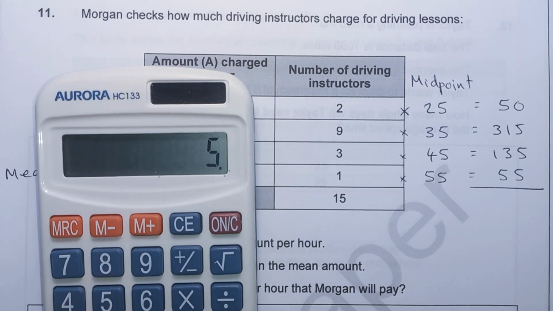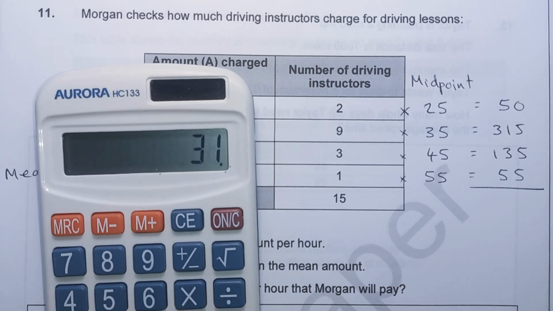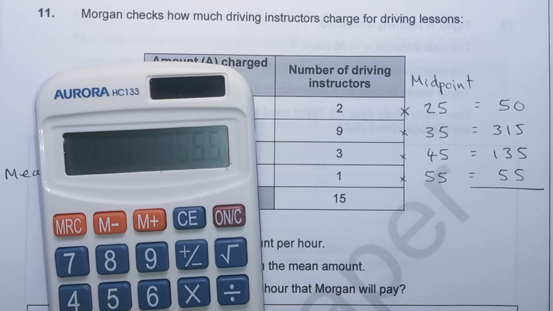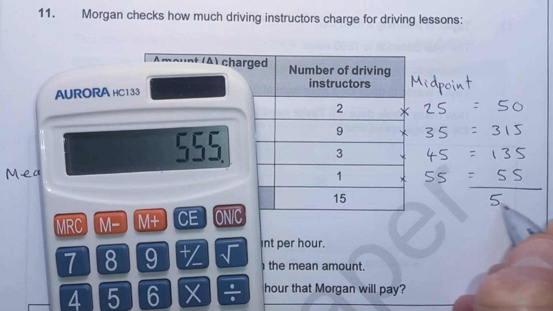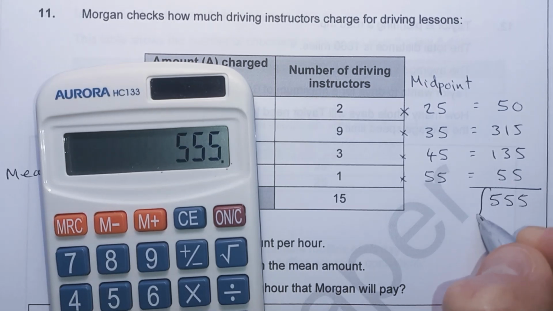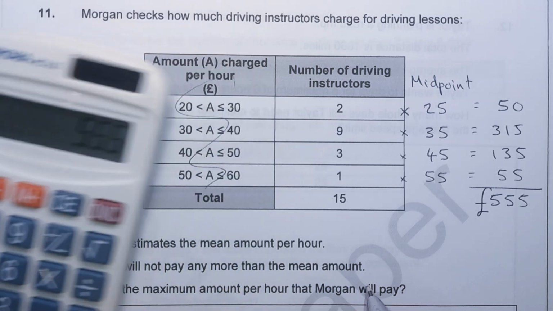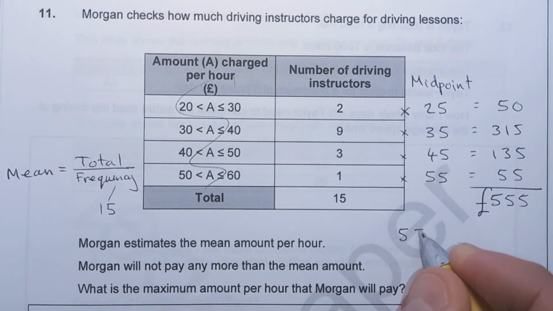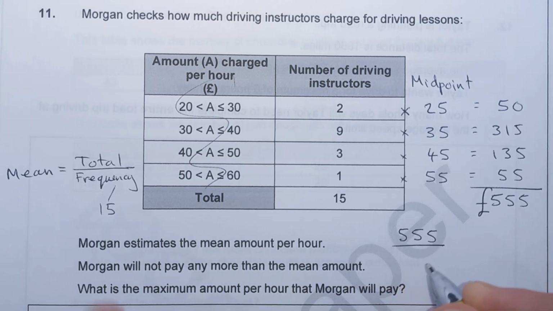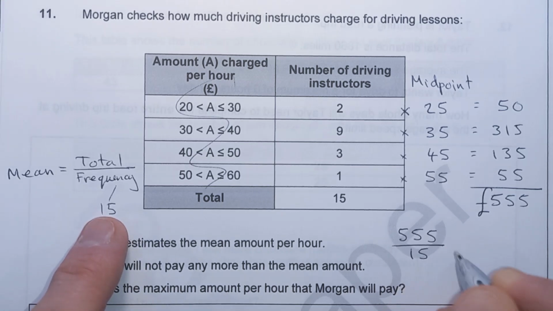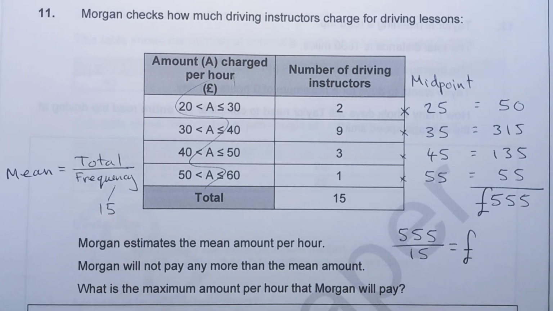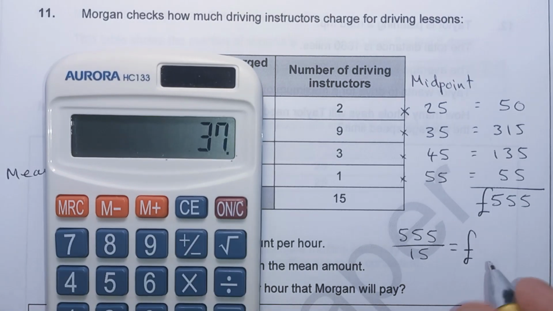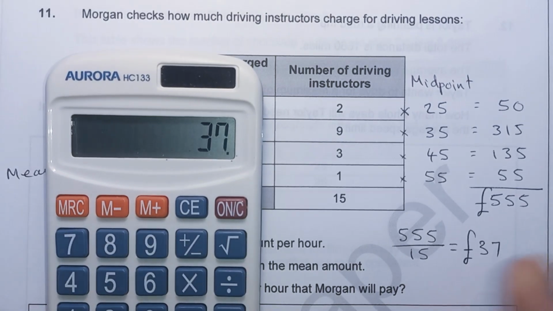So add those all up. I'll start from the top. 50 plus 315 plus 135 plus 55. So we've got a total of £555. So we saw before that the mean is going to be the total, so 555 divided by the frequency, which is 15. Which gives us £37.